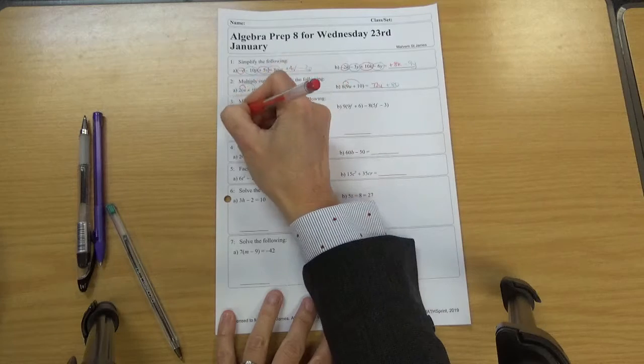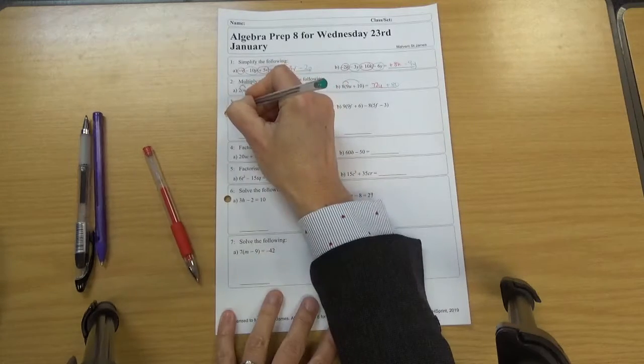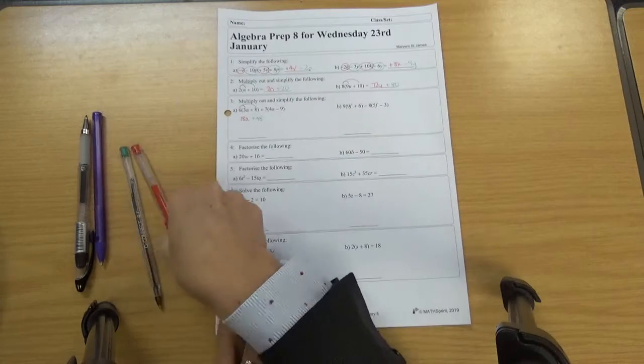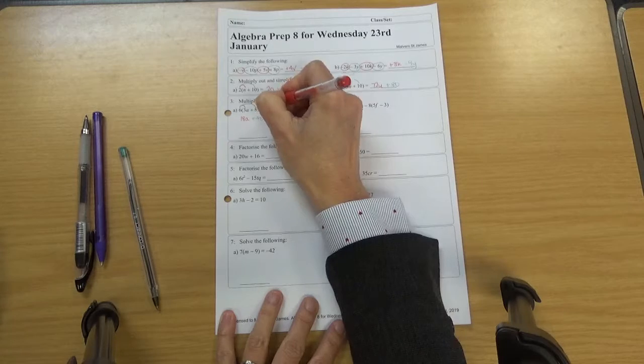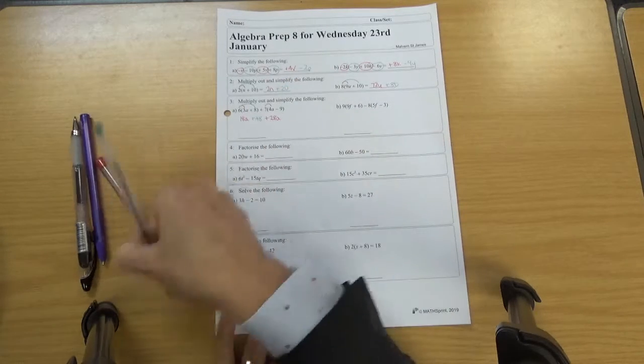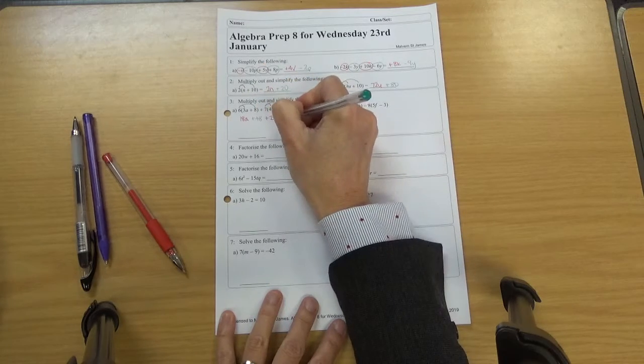6 multiplied by 3a is 18a. 6 multiplied by positive 8 is positive 48. Positive 7 multiplied by 4a is positive 28a. Positive 7 multiplied by negative 9 is negative 63.